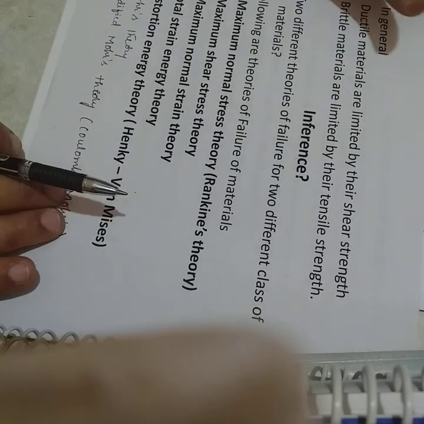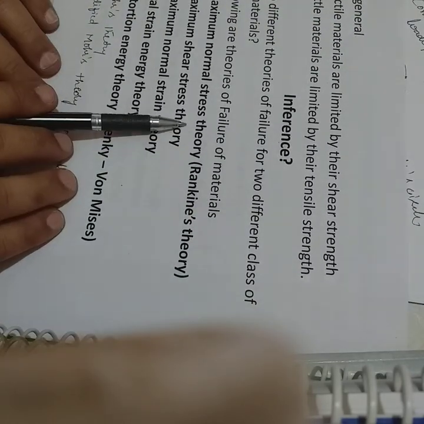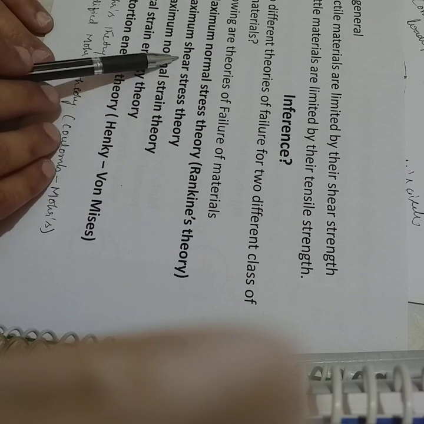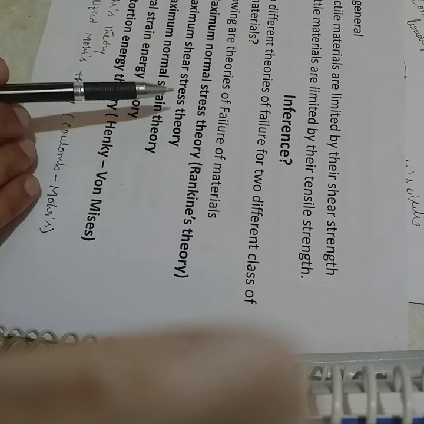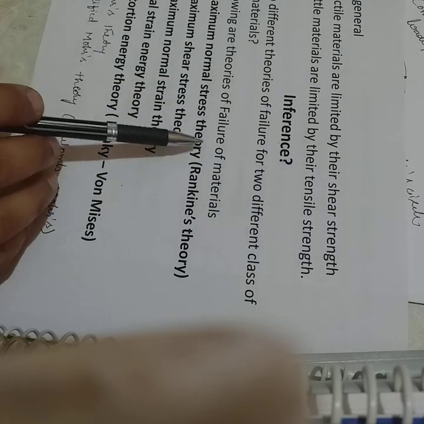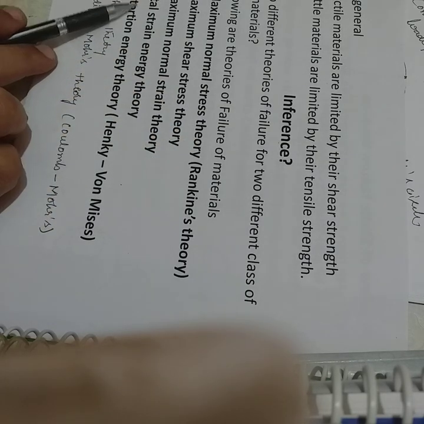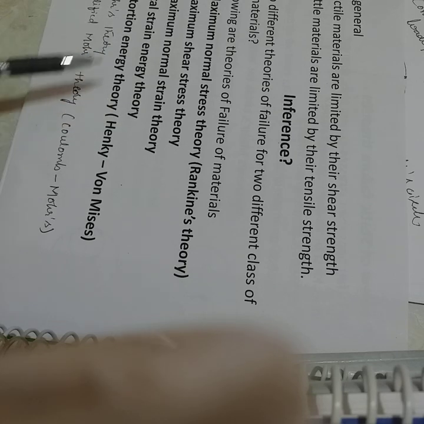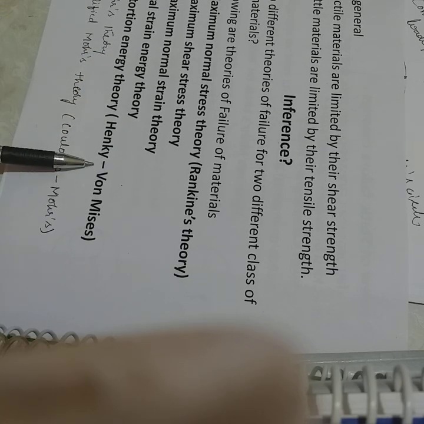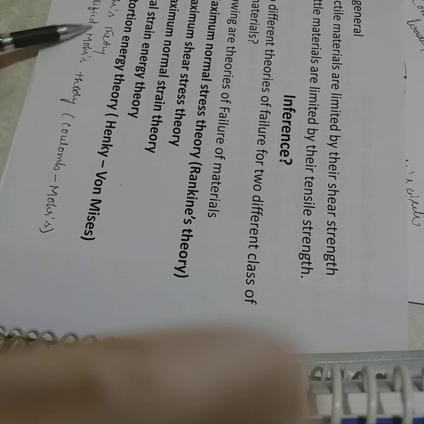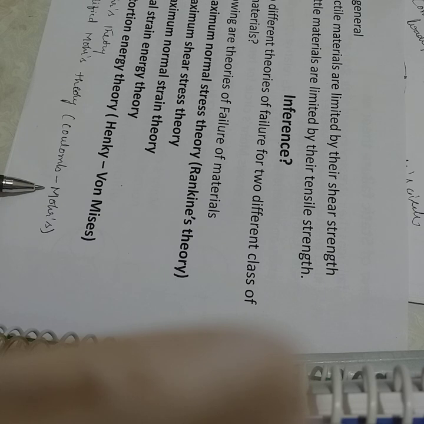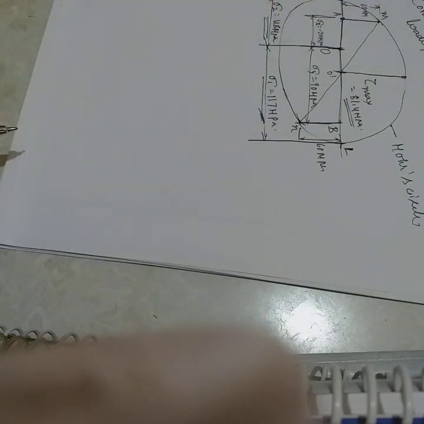So what are these theories of failure? What are the various important theories of failure? The maximum normal stress theory or Rankine's theory, maximum shear stress theory, and maximum normal strain theory. These are the theories of failure that we have studied in our DME 1 itself in the 5th semester of BE. Then you have the total strain energy theory, distortion energy theory, also called Henky and von Mises theory. Then you have Mohr's theory and modified Mohr's theory, also called Coulomb-Mohr's theory.